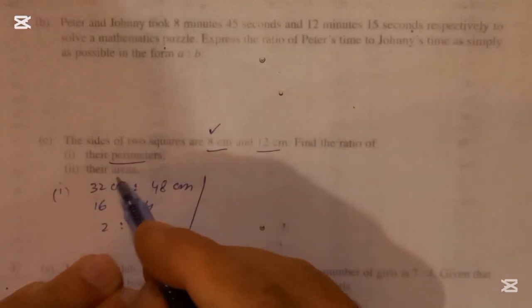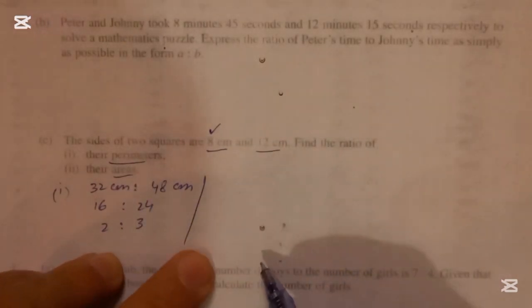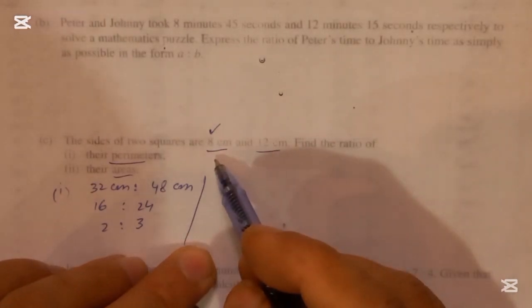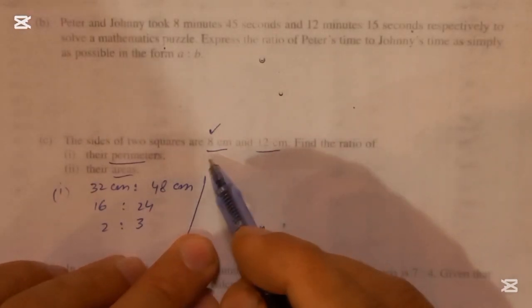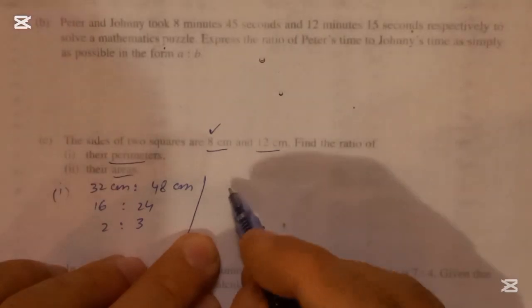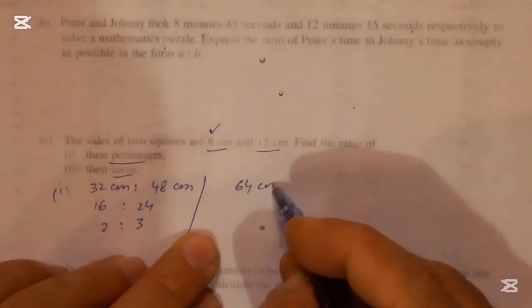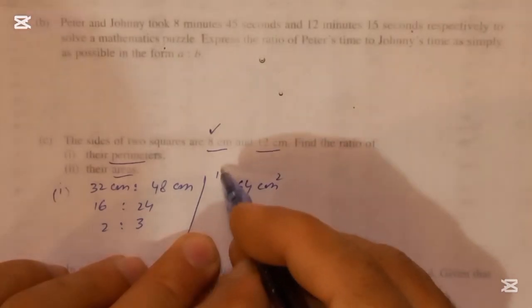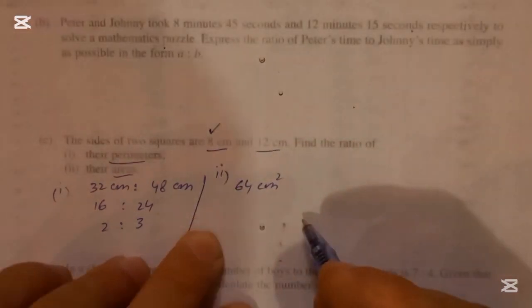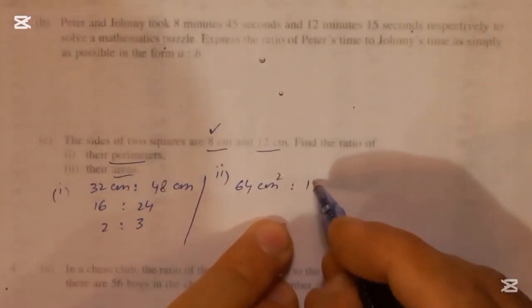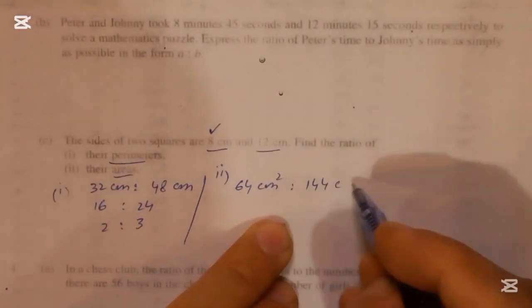The second requirement is the ratio of their areas. The formula for the area of the square is L square. So the first square's area will be 64 centimeter square, and the second square's area will be 12 12s are 144 centimeter square.